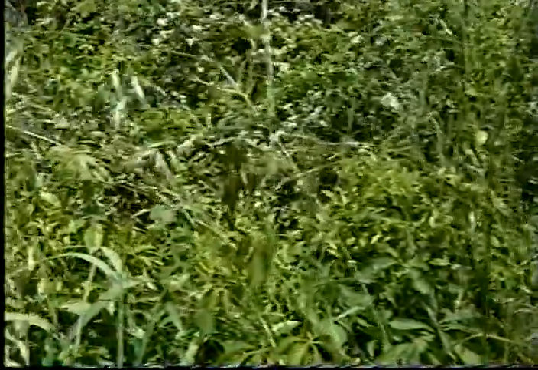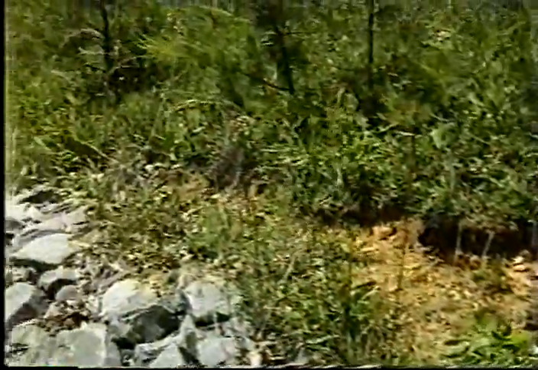Weeds become a major problem in turf when grass loses its vigor and density and cannot compete with them. Weed encroachment is often the result and not the primary cause of poor turf. Weed eradication often will not result in permanent improvement unless conditions that weaken the turf are corrected.